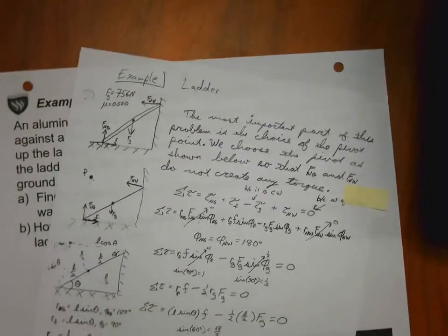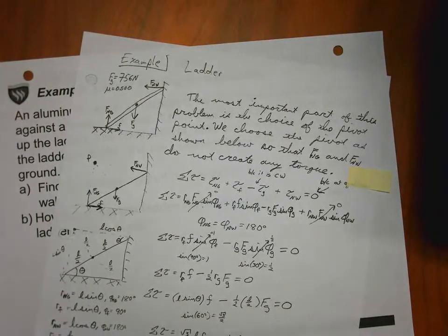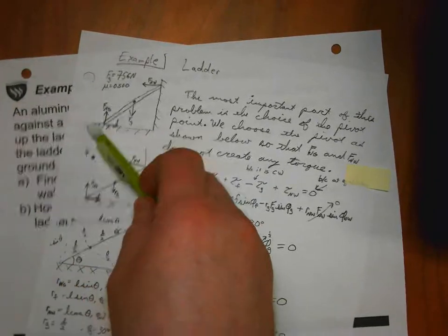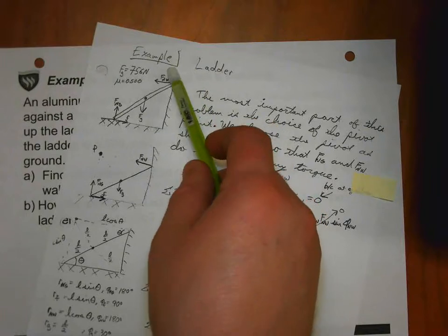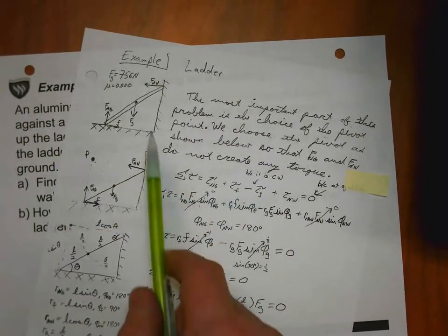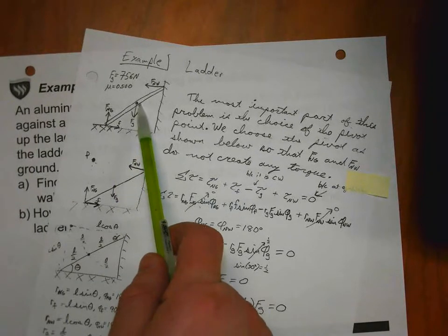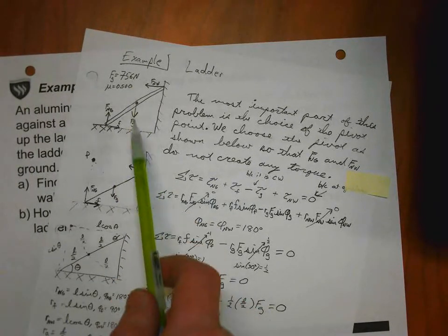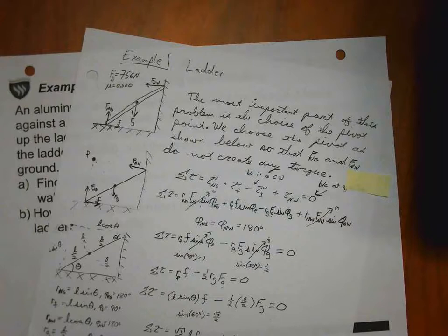So when you work out the problem, well, let me describe the problem. You've got the ladder laying against the wall. This is frictionless on the wall, and this has friction on the ground. A person stands in the center of that, so he's got some gravity working downward.